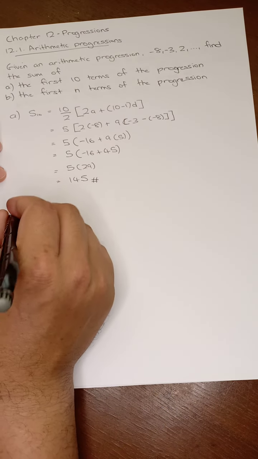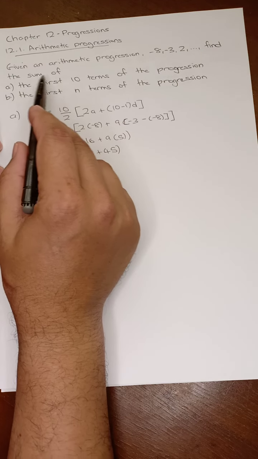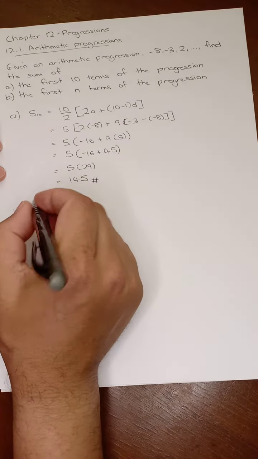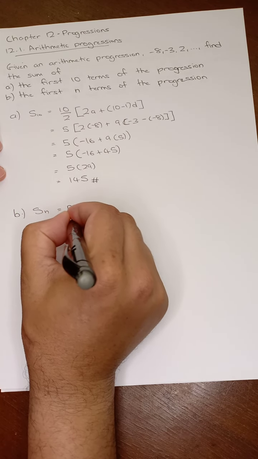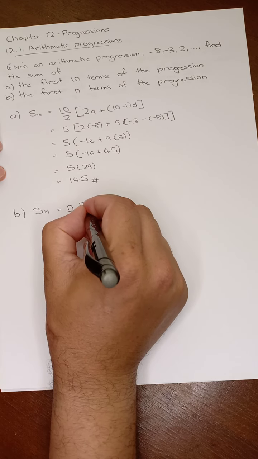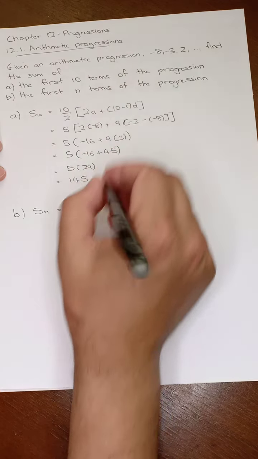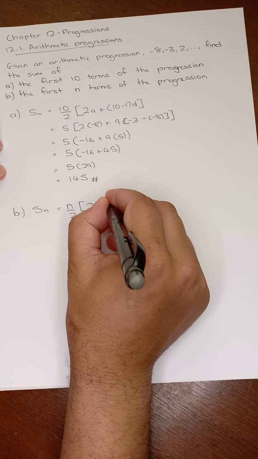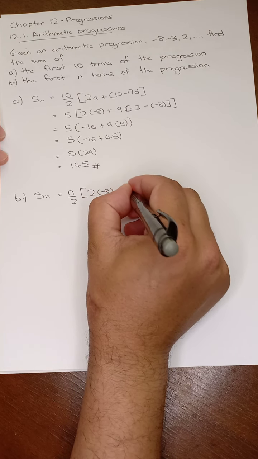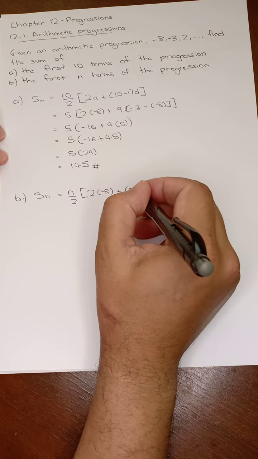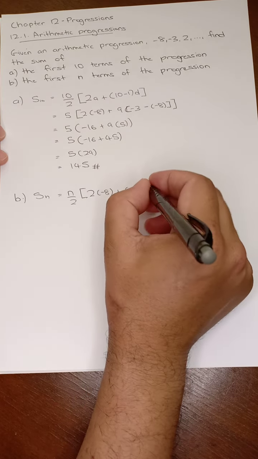For question B, the question is asking you to find the sum of the first n terms. That means Sn equals n over 2, we don't know the value of n, 2a. Our a here is -8, plus n minus 1, we don't know the value of n. Our d, the difference, is 5, so we can replace that here.